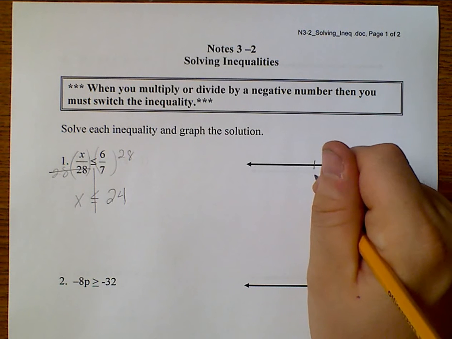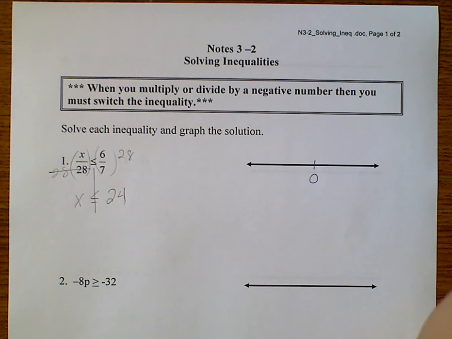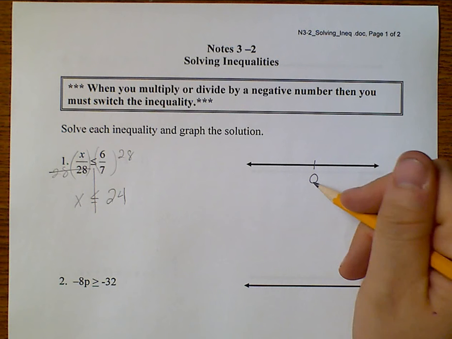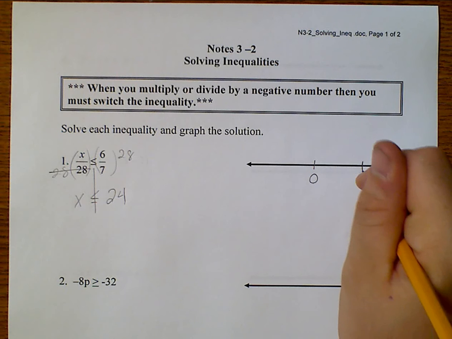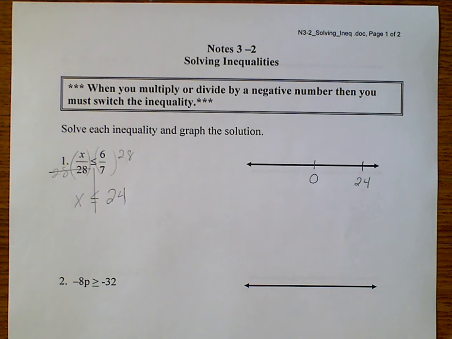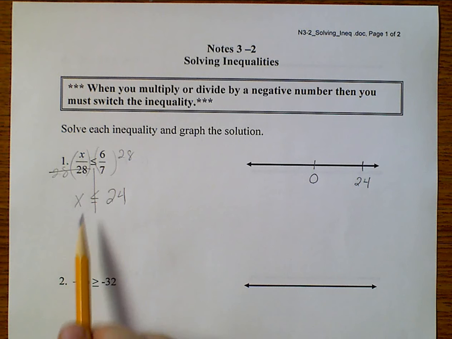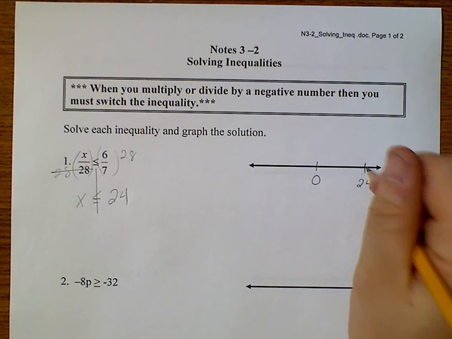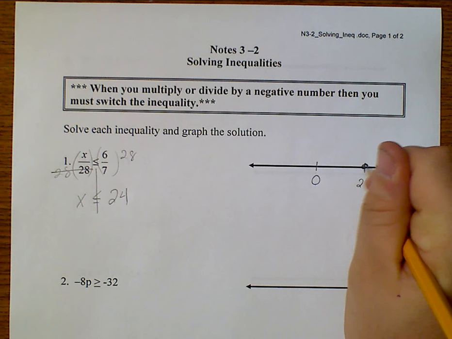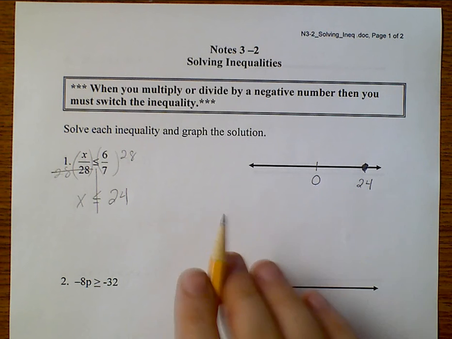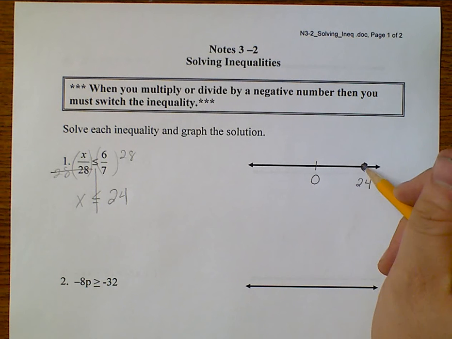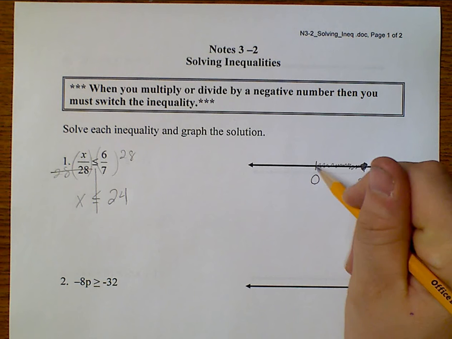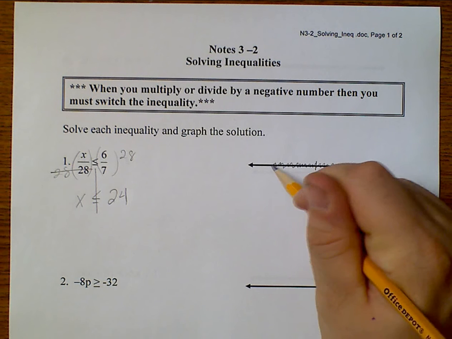Well, I'm going to go ahead and put 0 on my number line, just so I've got a base. And then I'm going to go ahead and put 24 on here. Now, this says less than or equal to. That means that 24 gets a nice big dot. And going less than, well, is 0 less than 24? Yes. And so I'm going to shade in the less than direction.